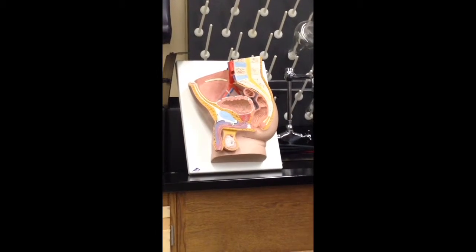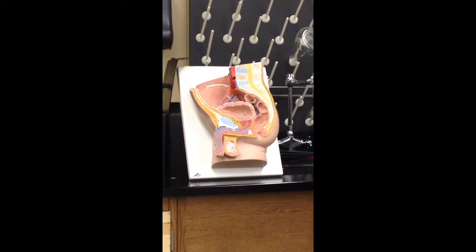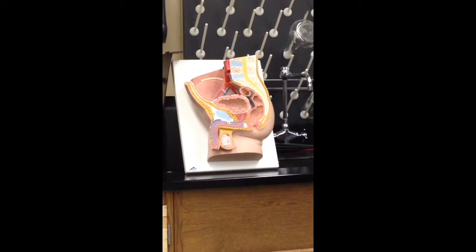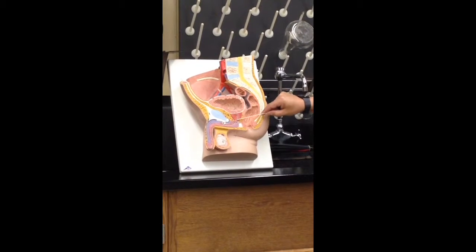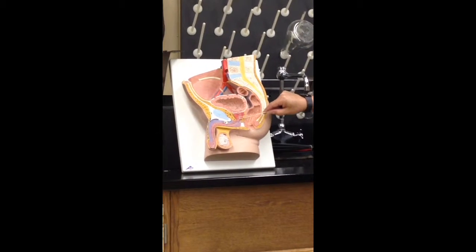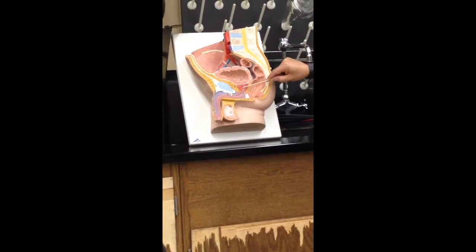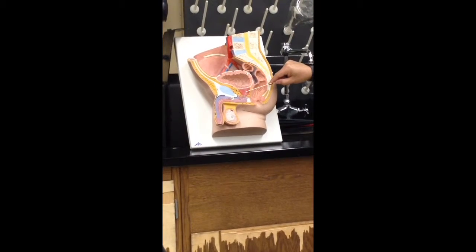Below the bladder, you have your prostate. If you need to move up, that way you can see. This part here is the prostatic urethra. This is the ejaculatory duct.